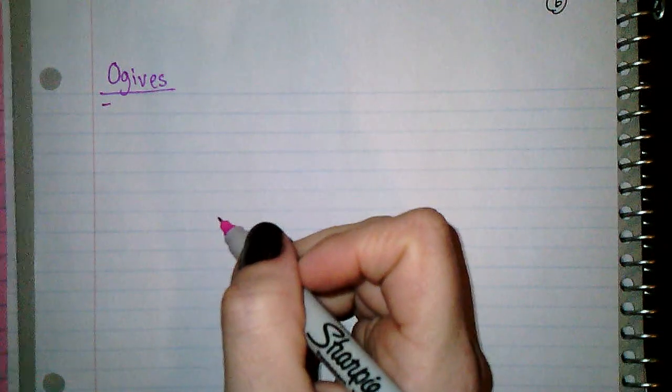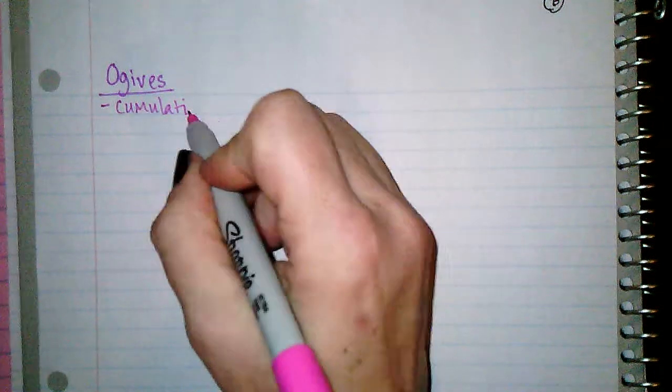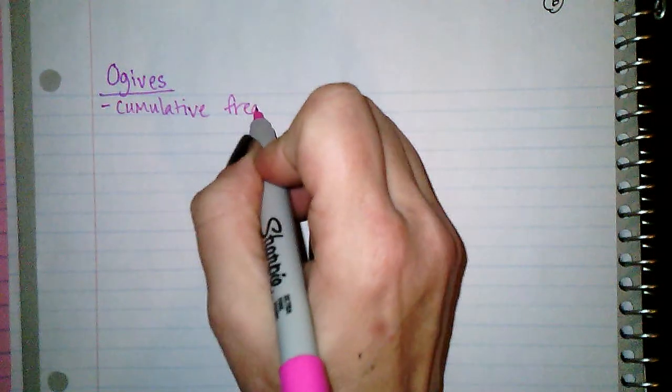Okay, the last type of graph that we're going to do in section 2.1 is called an ogive. It's spelled kind of weird, but it's pronounced ogive. And you've probably never heard of one. They're really easy to make, and they have a very specific shape. What it is, is a cumulative frequency line graph.